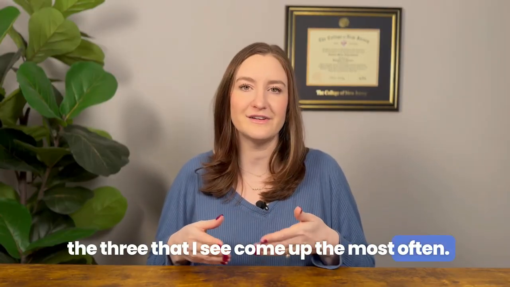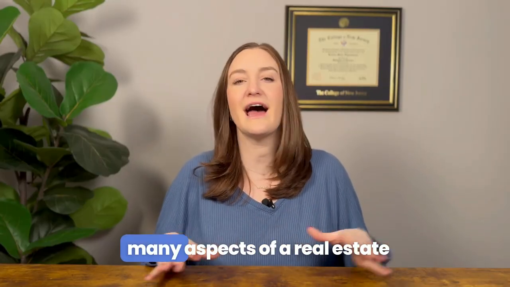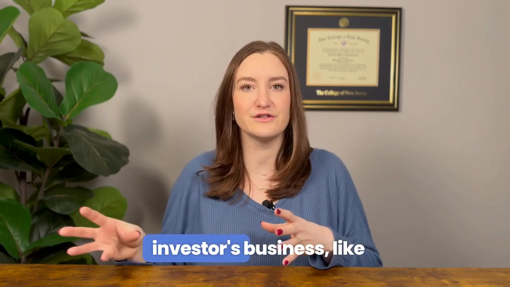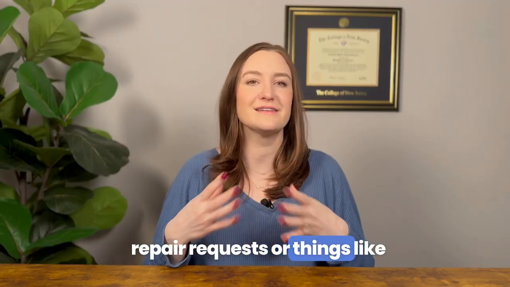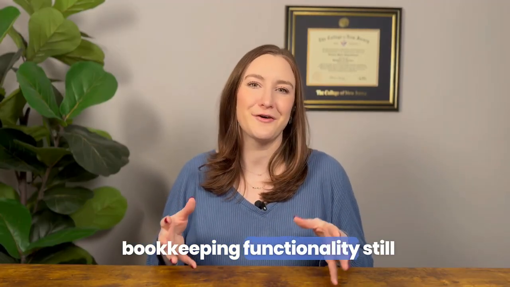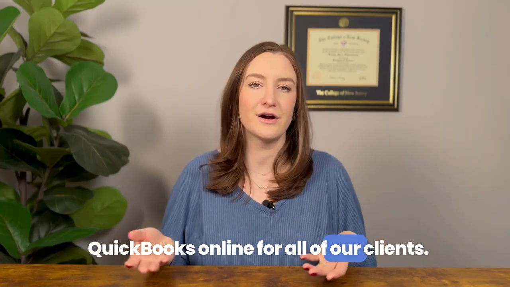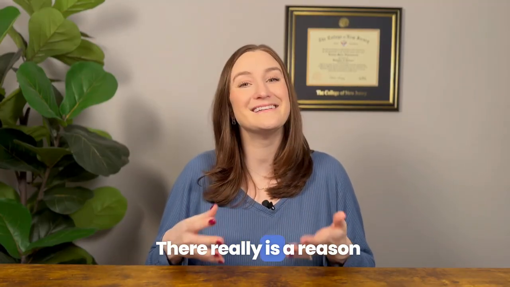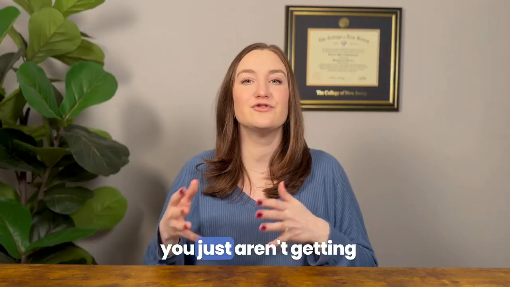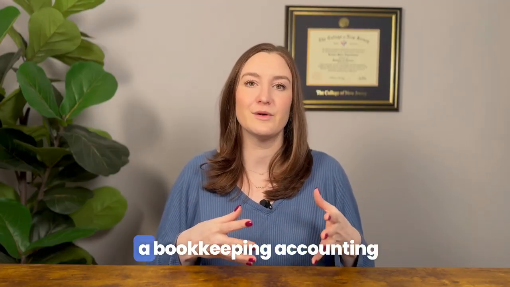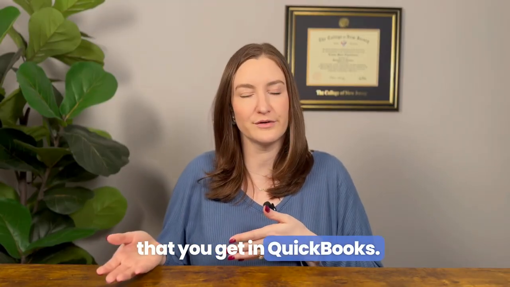And while these tools are so amazing for so many aspects of real estate investors' business, like collecting rent or managing repair requests, I do find that the bookkeeping functionality still falls a bit short, which is why we're using QuickBooks Online for all of our clients. There really is a reason why these platforms all integrate with QuickBooks: you just aren't getting the same bookkeeping and accounting functionality out of those softwares that you get in QuickBooks.